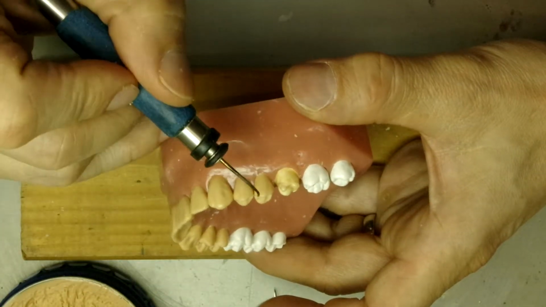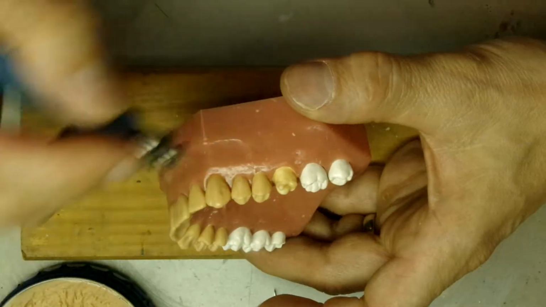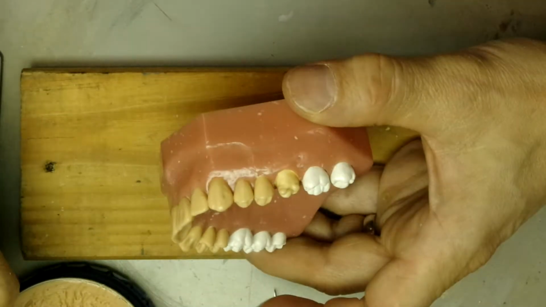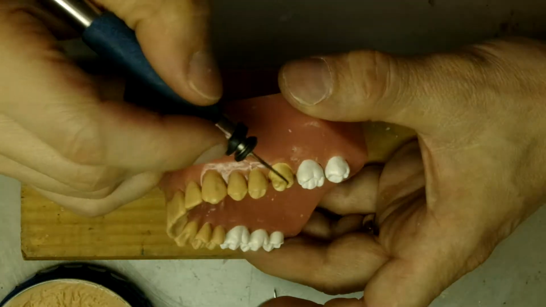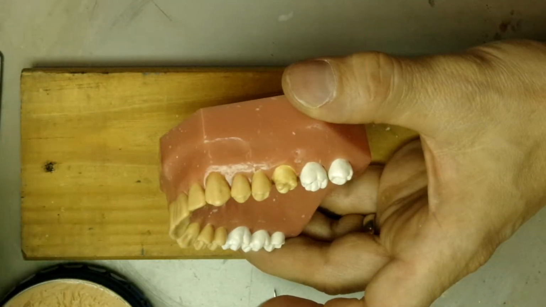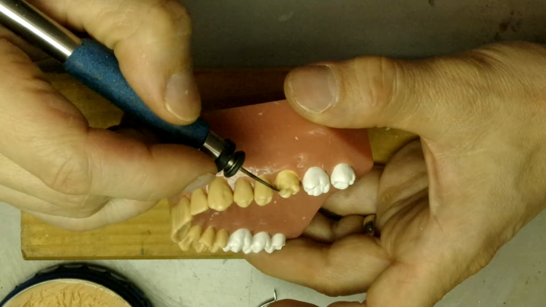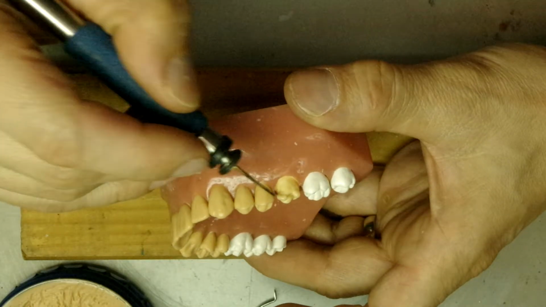Kind of draw an imaginary line between the premolars and the second molar, and that will allow you to extrapolate how high to make the cusp tips. And we go out a little bit.